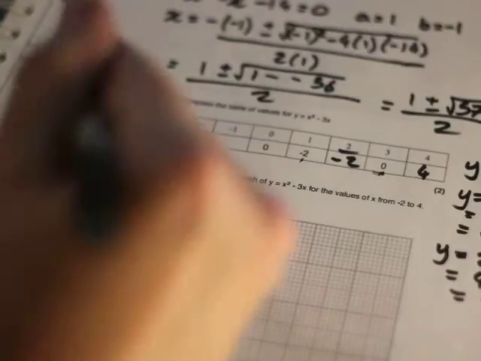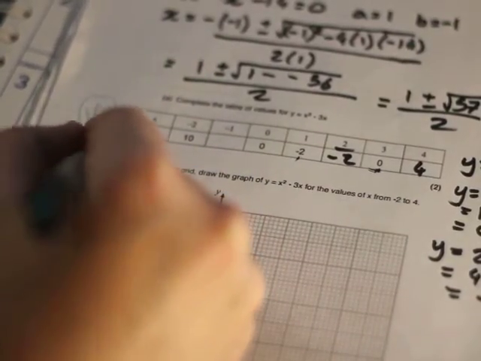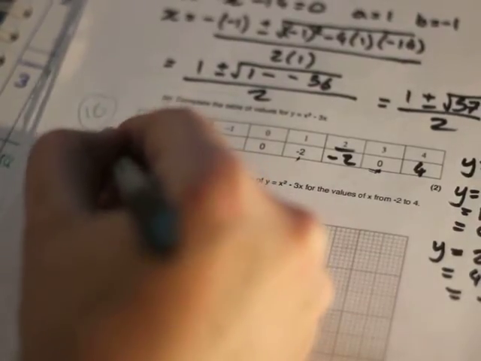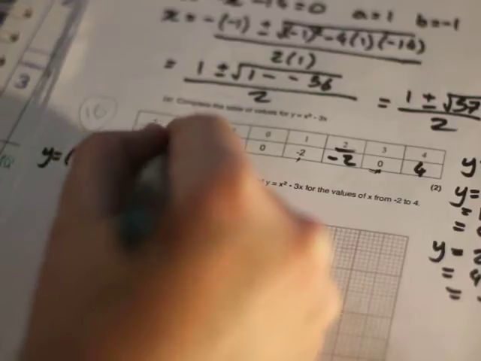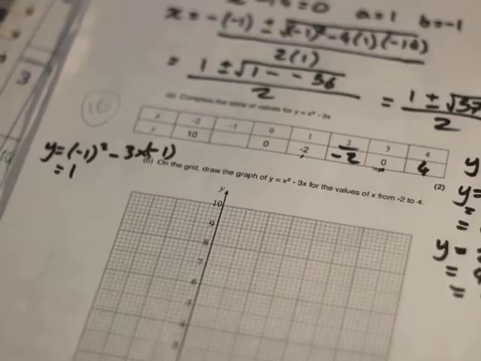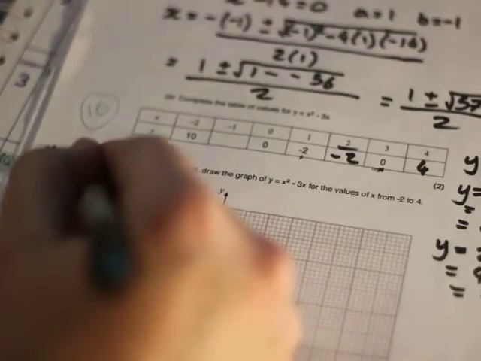Right, we come to this negative. I'm going to go y equals negative 1 squared take away 3 times negative 1. Right, negative 1 squared is 1. Now that I'm sure would be a problem for some people, doing negative 1 times negative 1 and getting negative 1, when two negatives multiplied together make a positive.